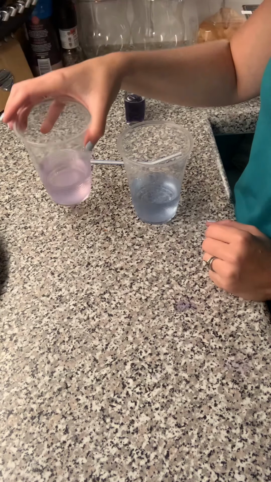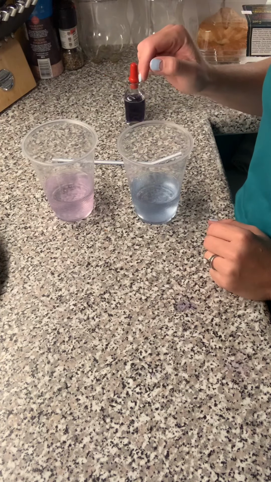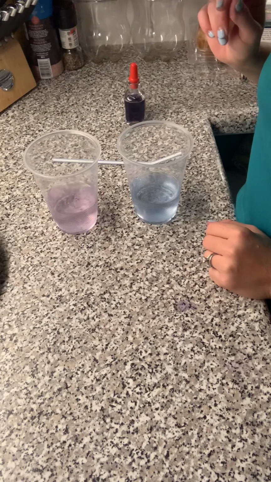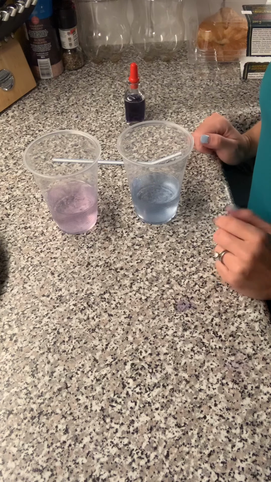So if I leave this over time, and I think it's already going a little bit more purple, it will keep going purple. And we can also test the pH with pH paper if you had it.